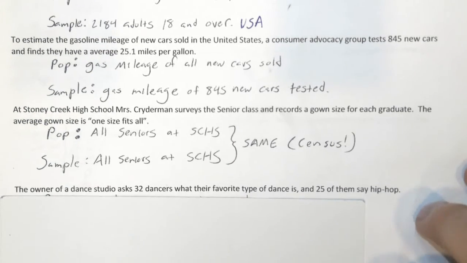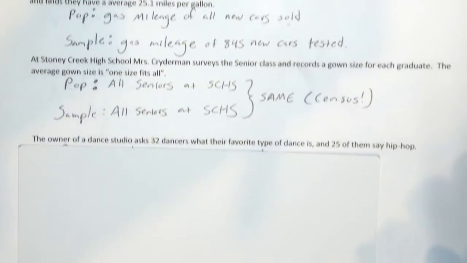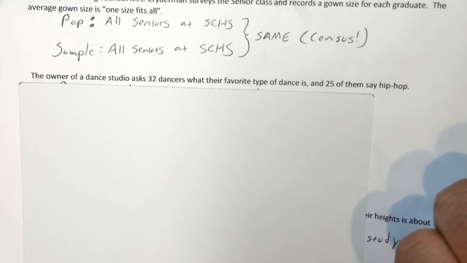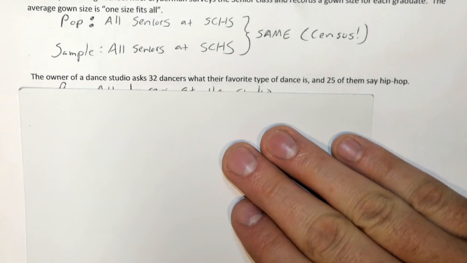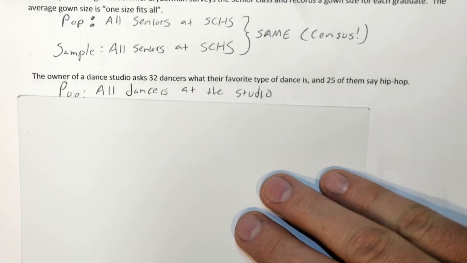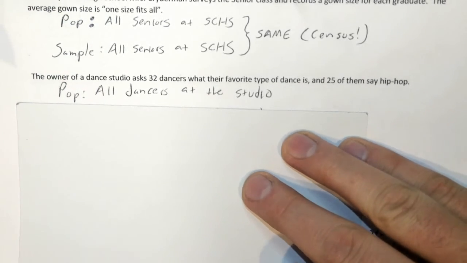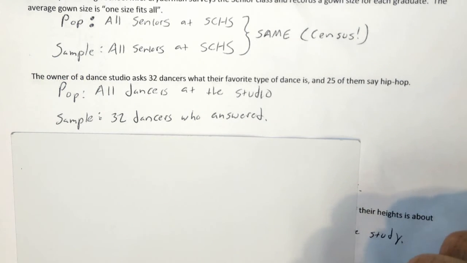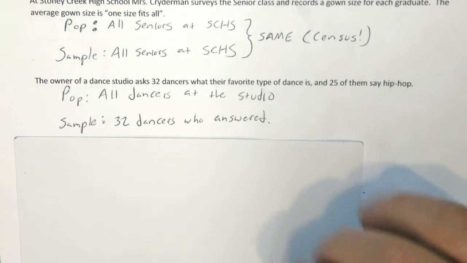Next, the owner of a dance studio asks 32 dancers what their favorite type of dance is, and 25 of them say hip-hop. So hip-hop dancing is great, and that's awesome, but we really don't care. What we're more interested in is the initial part. So a dance studio is relatively small, so you should be able to talk to every single member of the population, and the population is going to be the dancers at the studio. But only 32 dancers are going to be answering these questions, and so those are going to be our sample. I want you to notice once again, a lot of this information is the exact same for both, but the sample is a little bit more narrow.